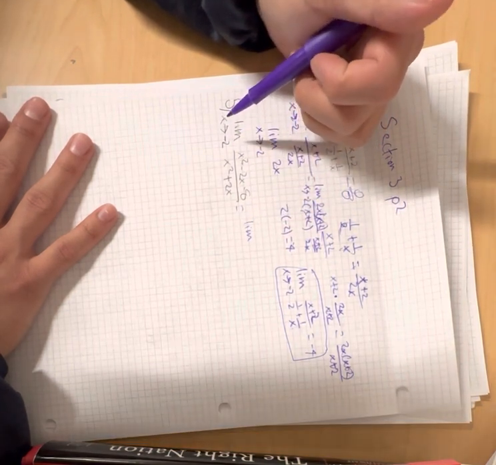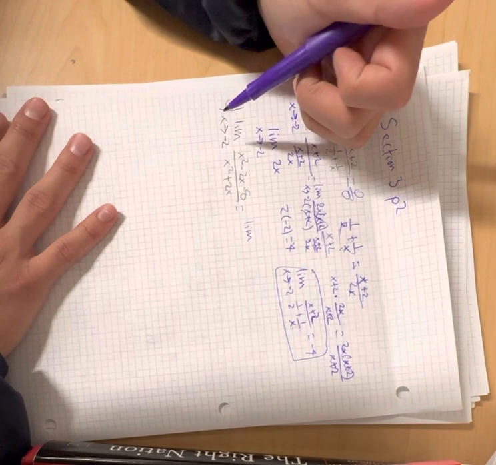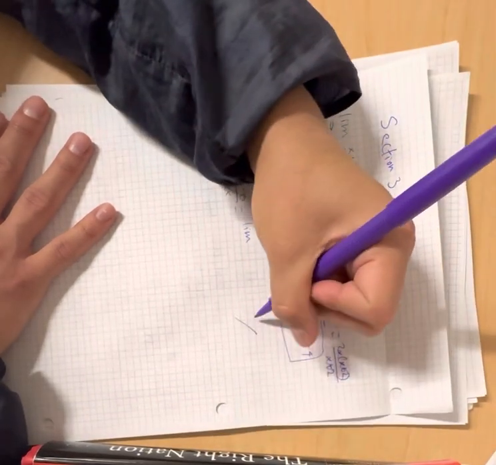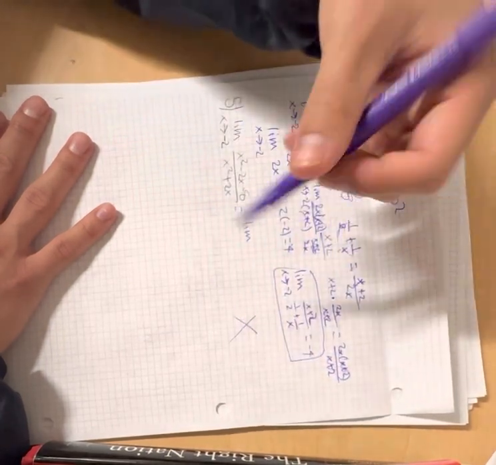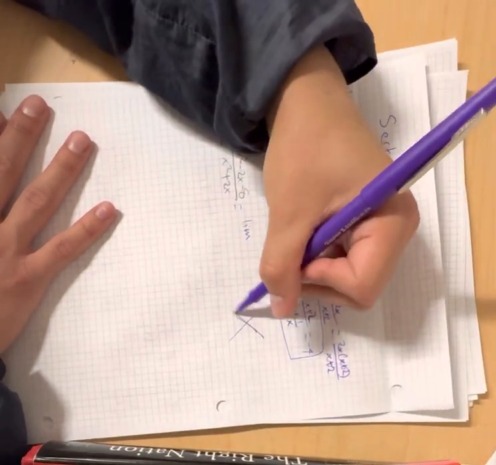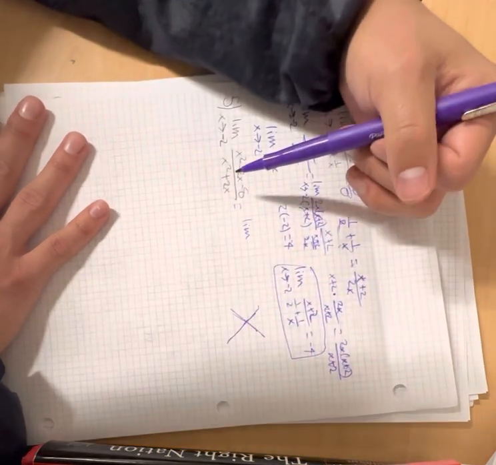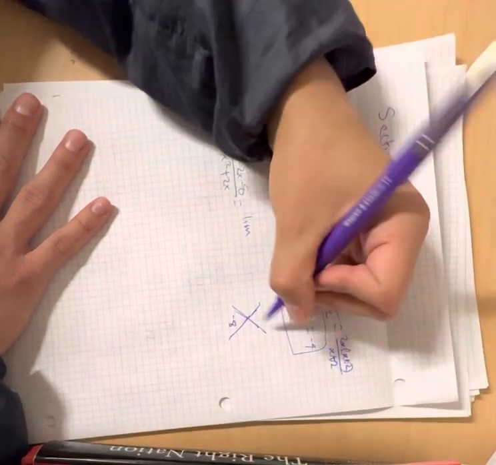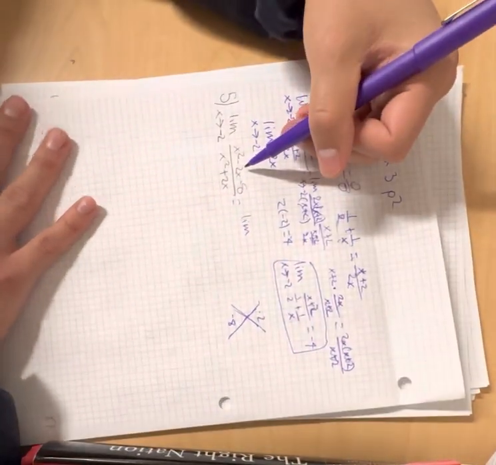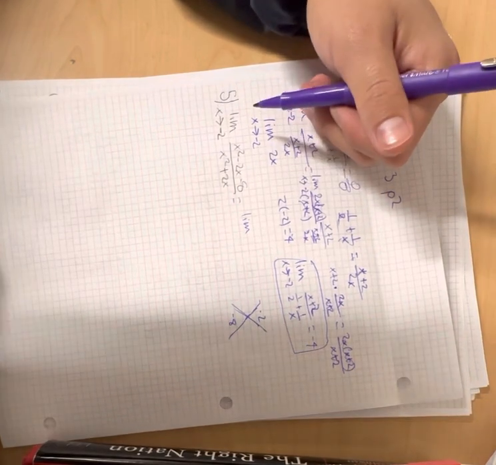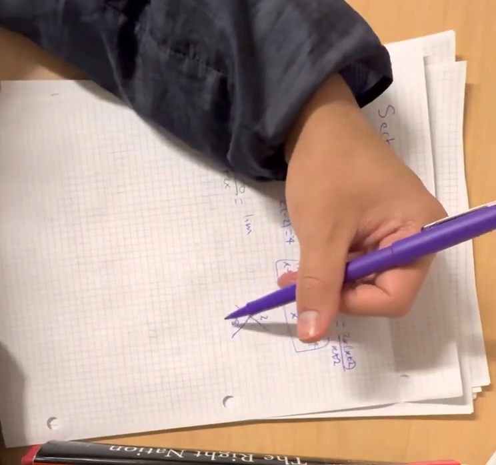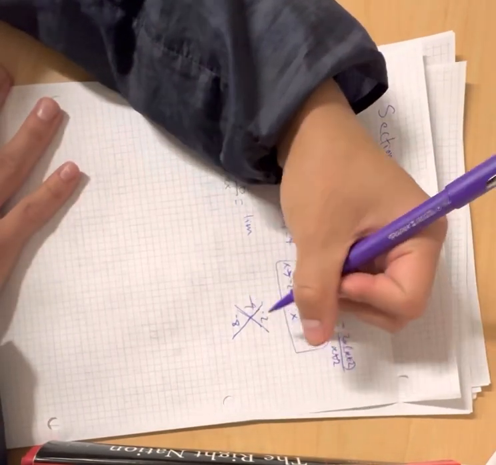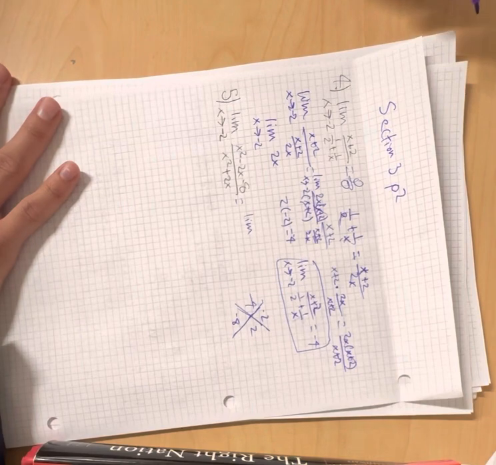X squared minus 2x minus 8, we're going to factor that. And we know that when we're factoring, I do this diamond method. And we multiply a and c, which is just negative 8. And then we take b, the b coefficient, which is negative 2. And we're going to find something that multiplies to negative 8 and adds to negative 2. So, such as negative 4 and 2.